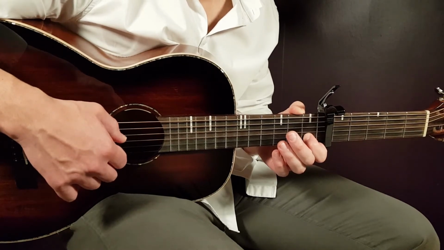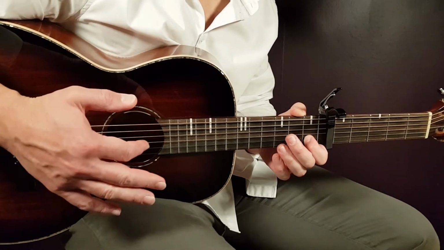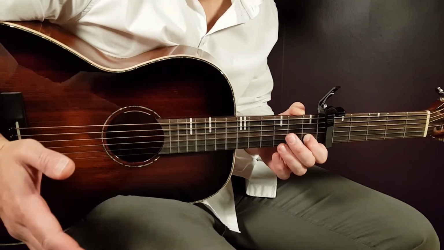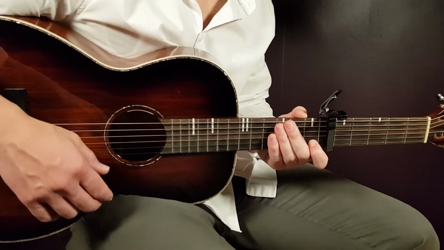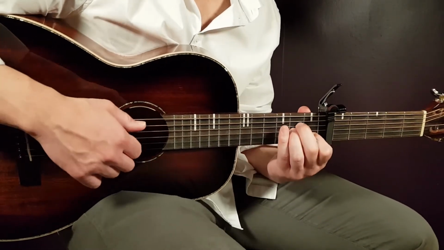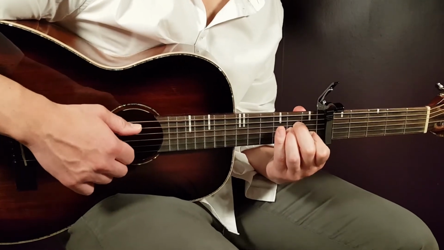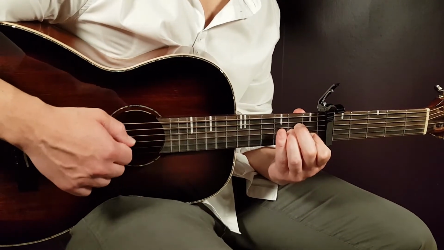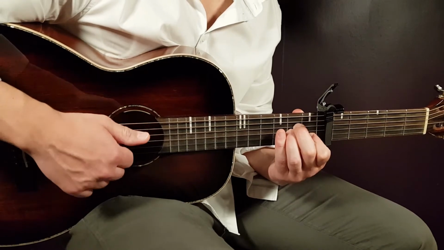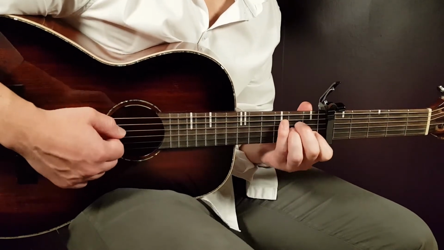Okay, so now you have the challenge here to really bring in this melody into the strumming. So now we will build this together. So you will use the same strumming here, the 4 downs, clap, and 3 downs, and that will sound like this.